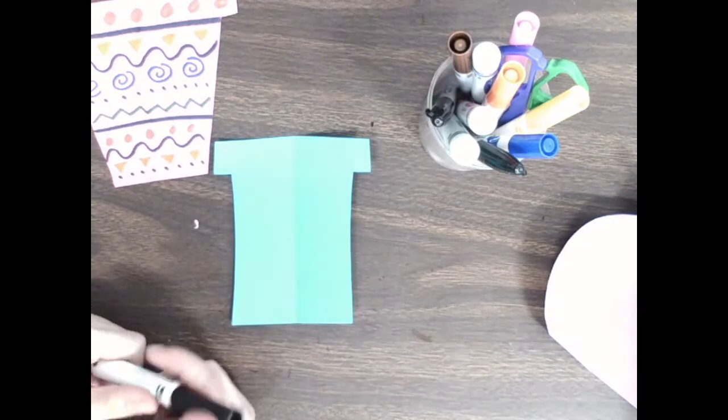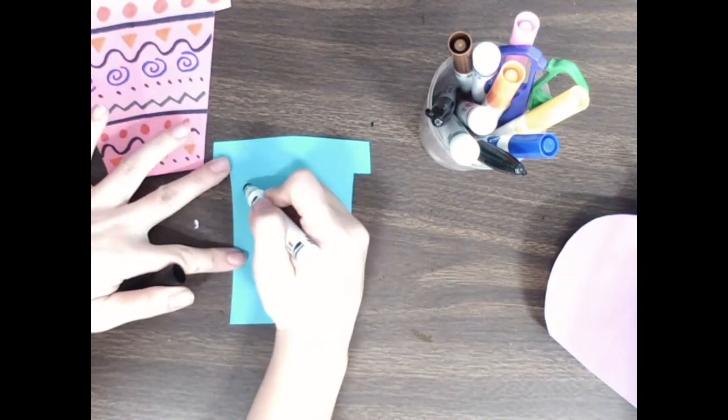This time, let's do a different pattern. Let's do a fun square pattern.